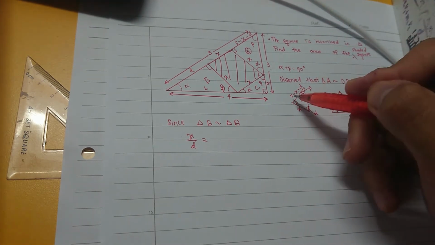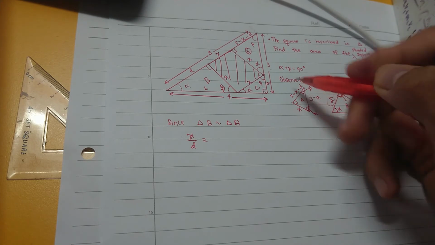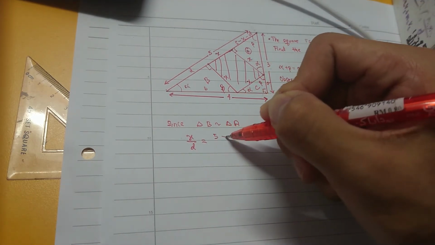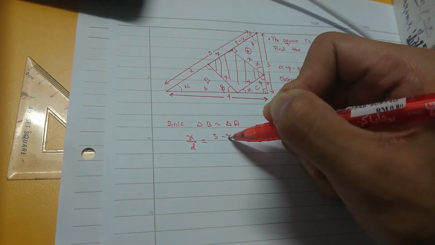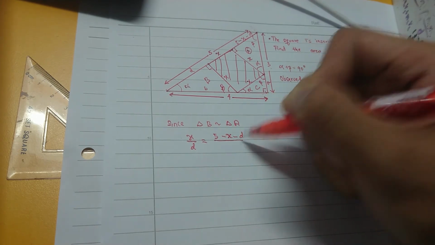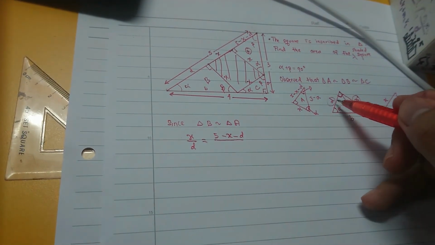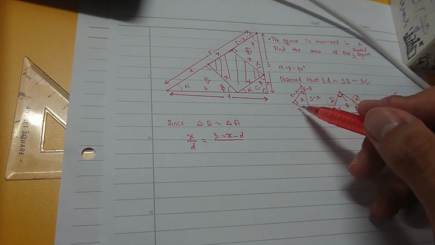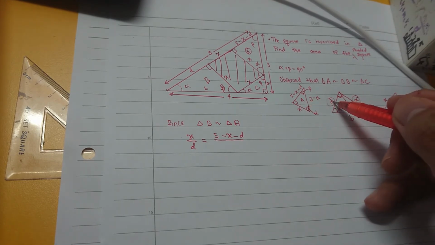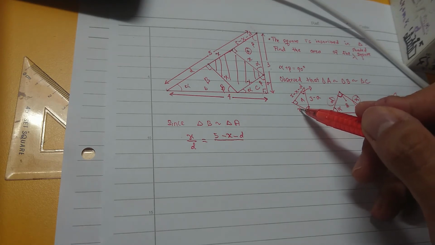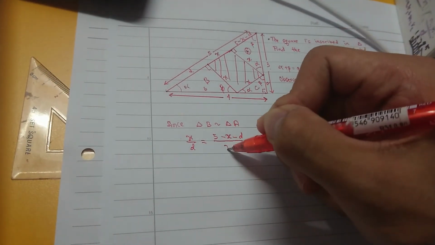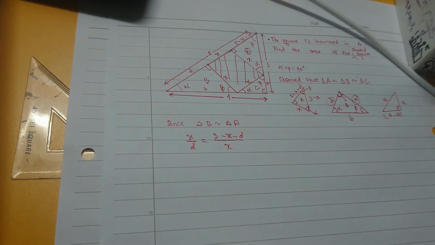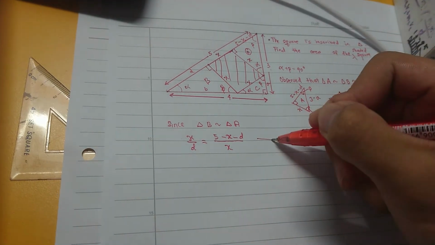So this x will overlap with 5 minus x minus D, and the value of D similar to triangle A is x. So this is equation 1.